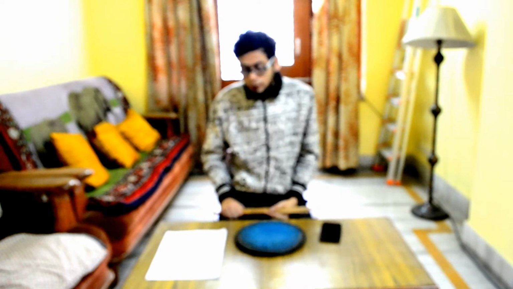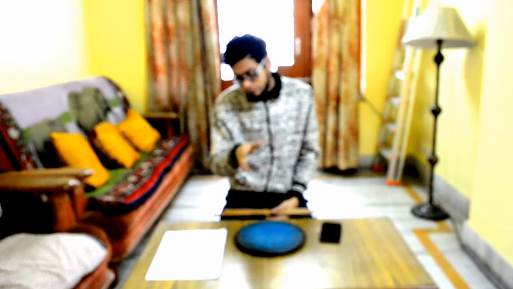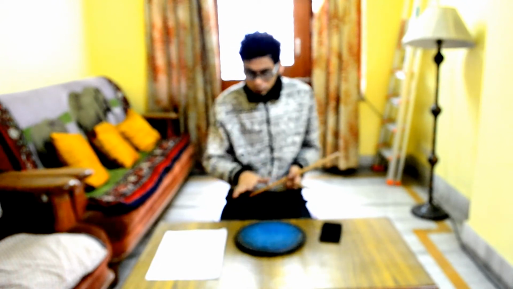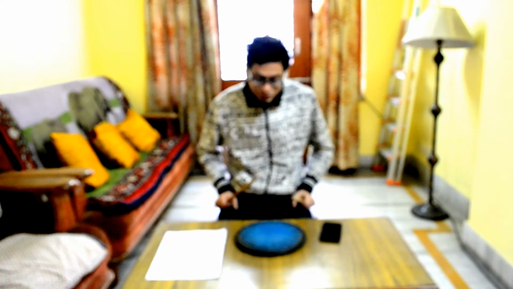What it does is it equips you with all the possibilities of the single stroke roll. So you play the single stroke roll like this. Okay. And in spite of this is not wrong. A lot of metal drummers play like this, and this is perfectly fine.